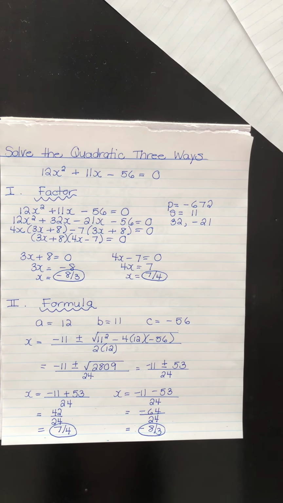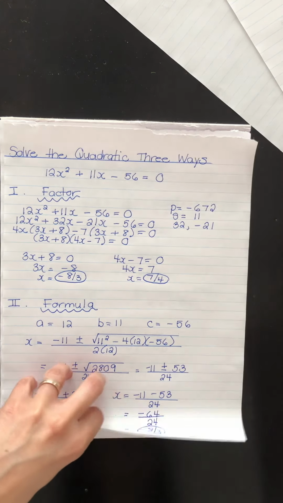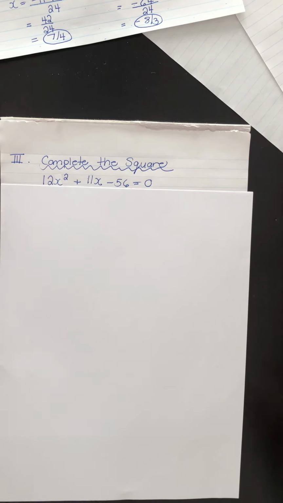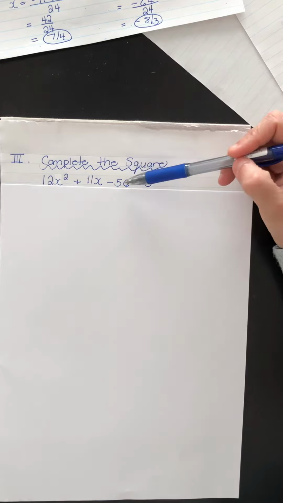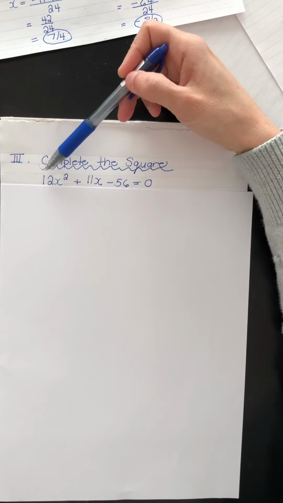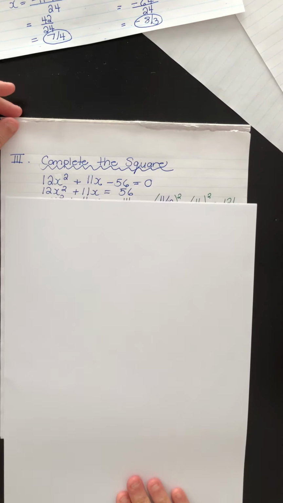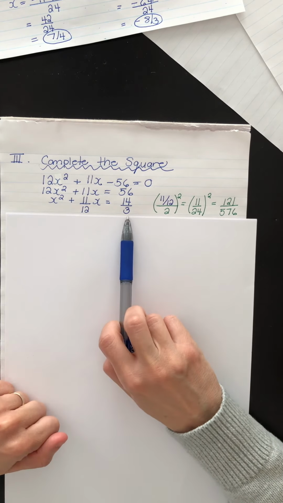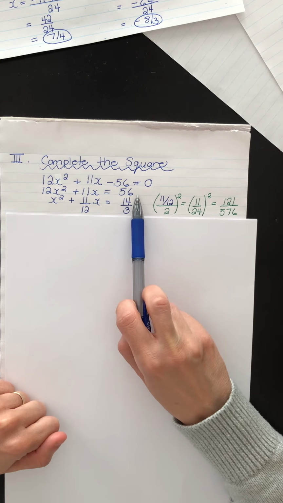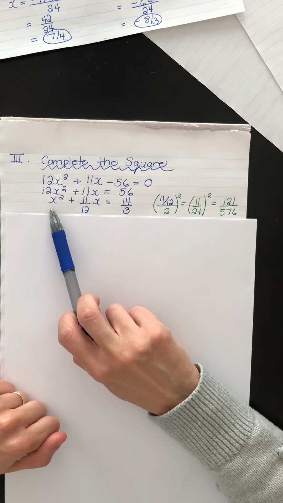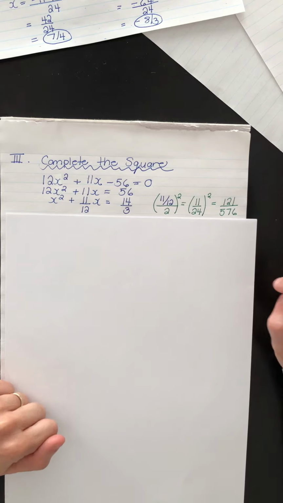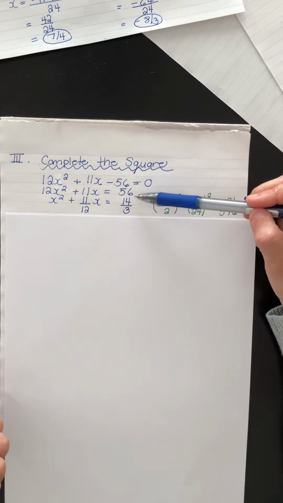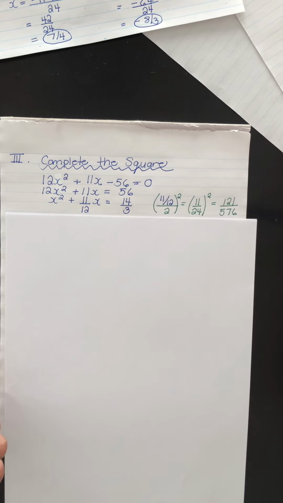Okay, lastly, we're going to solve it by completing the square. So here's the original. We need to move the constant and divide by 12, which is done now here. So the number has been moved, it's positive 56. Then I've gone ahead and divided all terms by 12. Okay, 56 over 12 is the same as 14/3.